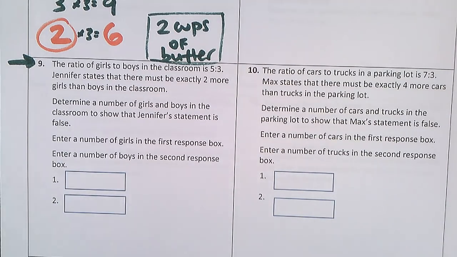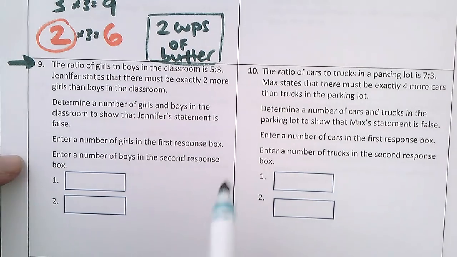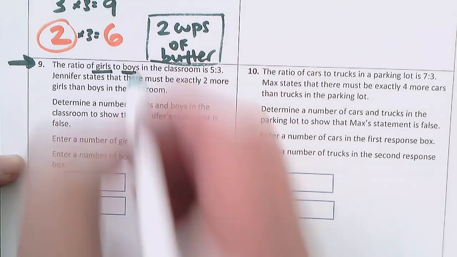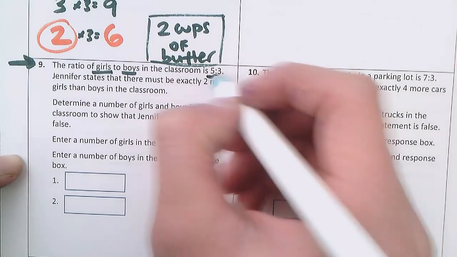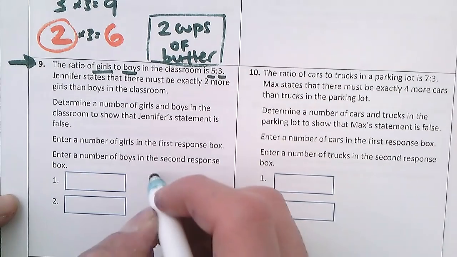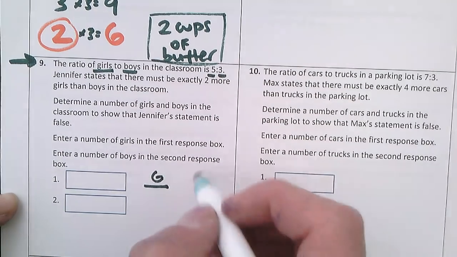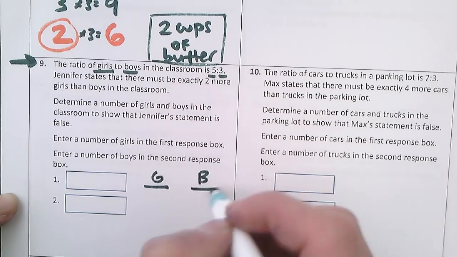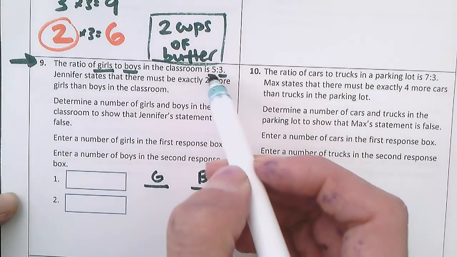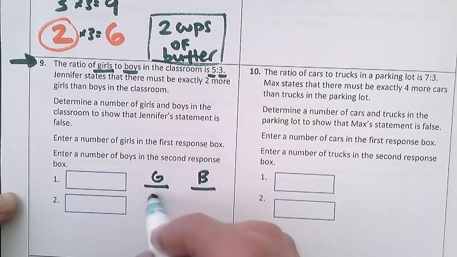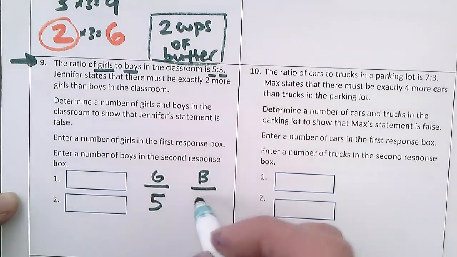Okay. Let's create another table so we can stay organized. What 2 things are we comparing in this ratio? It's girls and boys, and we know that the ratio is 5 to 3. So let's have girls on the left and boys on the right. And the first ratio that they give us is for every 5 girls, there are 3 boys.